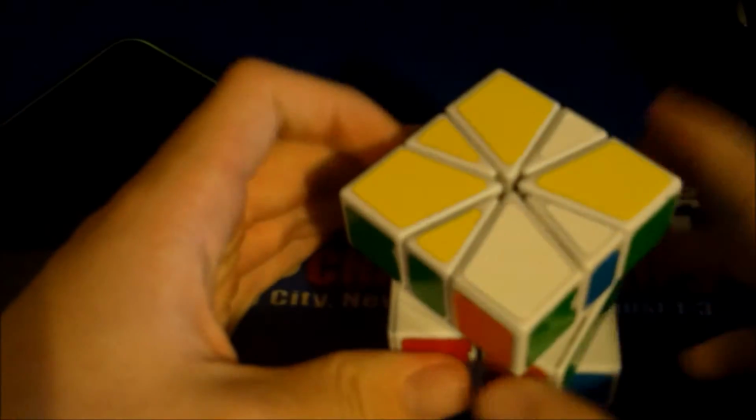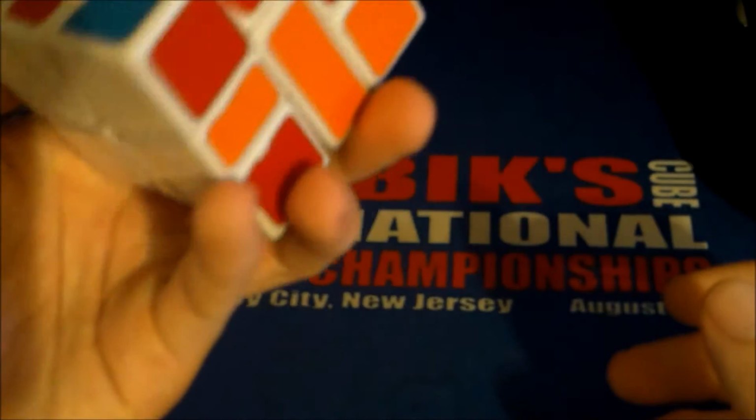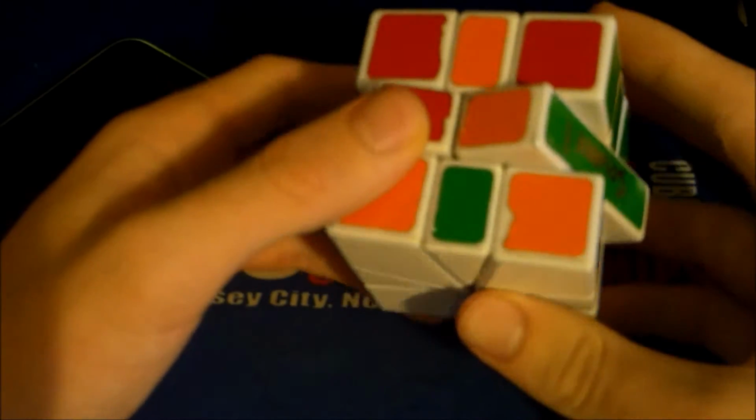Okay, so corner orientation, 3 on top, 1 on bottom, 2 and 2, and we're going to get a CP skip, obviously, because we have corner solved and corner solved. So we have parity, cool, we don't.